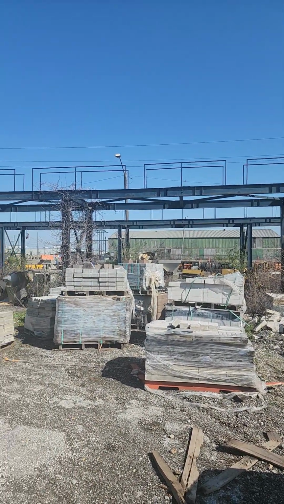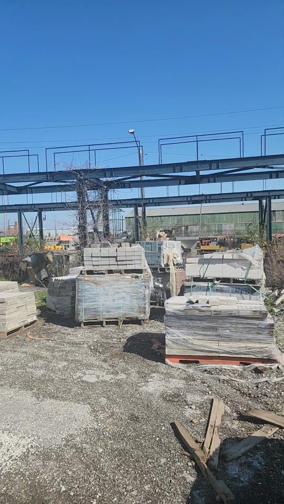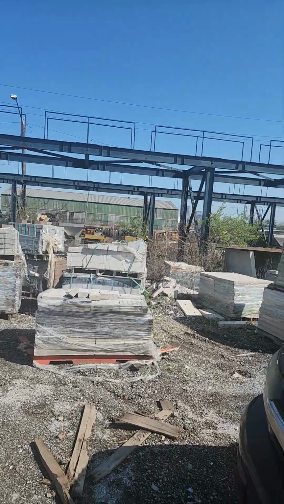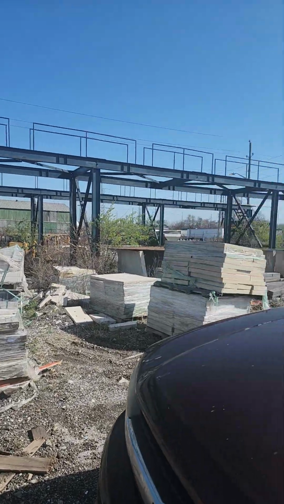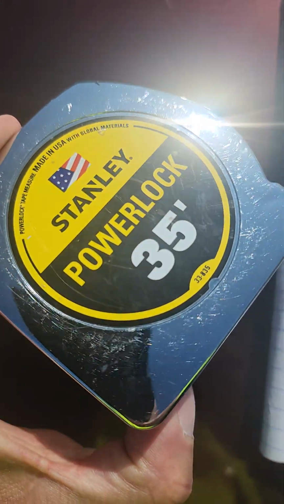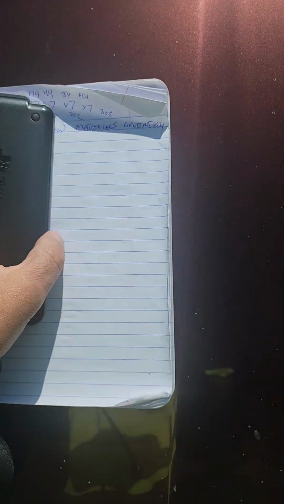My name is Leon Jones, and what I'm going to perform for you today is an inventory, a construction materials inventory. Now, a few things that you're going to need for this inventory, and I'll point them out right here. You're going to need your tape, you're going to need a pen, and you're going to need your calculator. And of course, you're going to need your pad. I've already set up the pad.